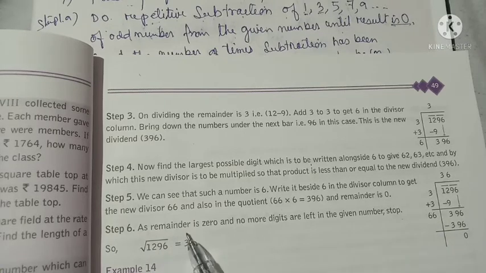As the remainder is 0 and no more digits are left in the given number, we stop. If the remainder is 0, then we stop. So the square root of 1296 is 36. In this way we can use the long division method.